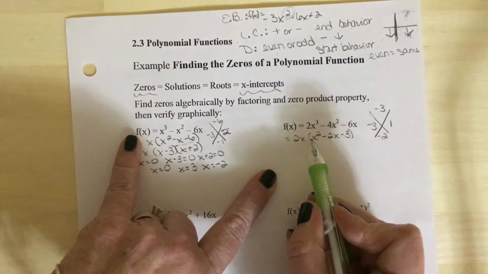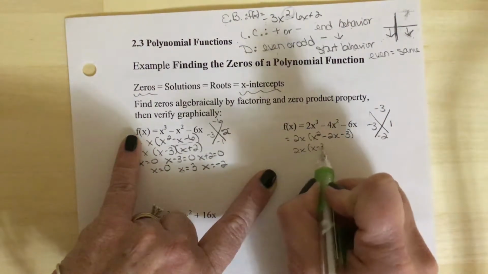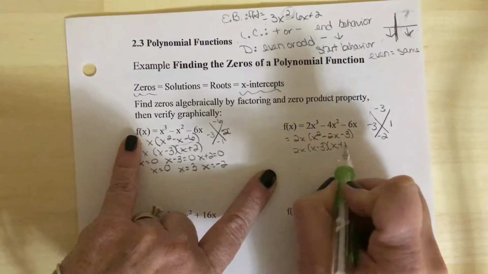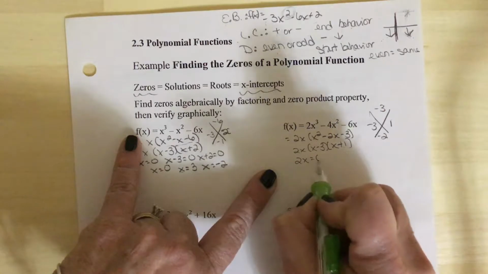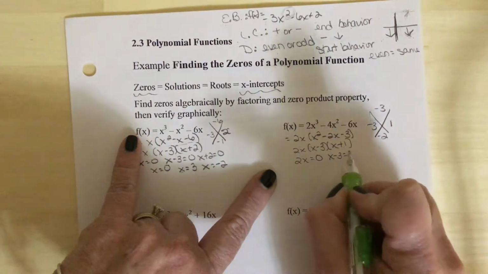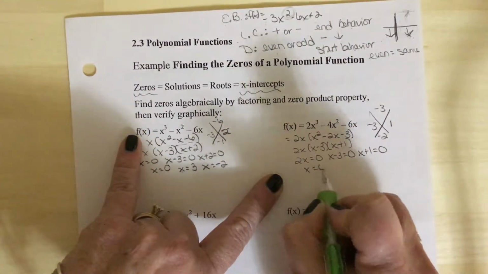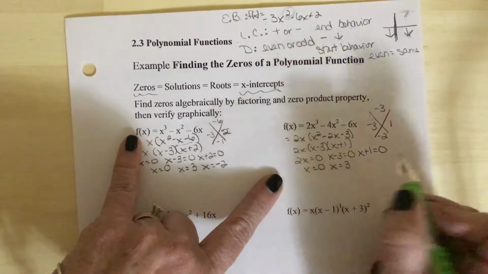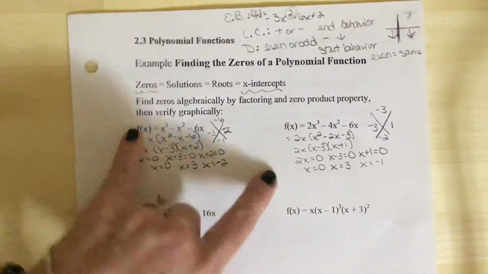Again, because that leading coefficient is 1, I can insert the x minus 3 and the x plus 1 directly into those binomials. Set each one of those equal to 0 and solve. And I get an x-intercept at 0, an x-intercept at 3, and an x-intercept at -1.